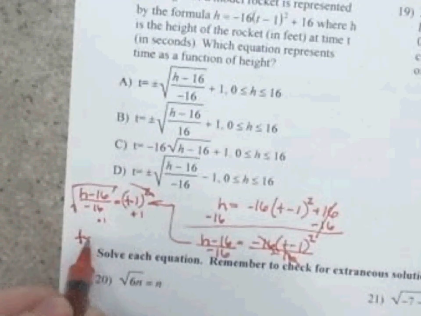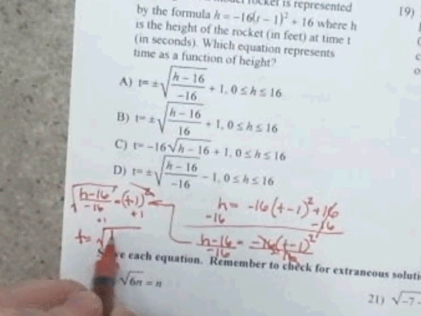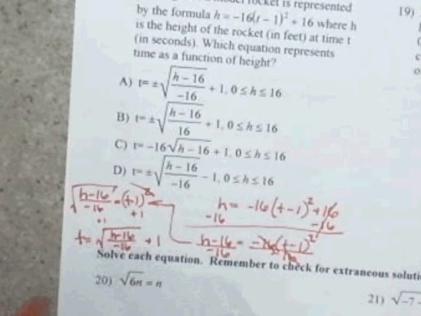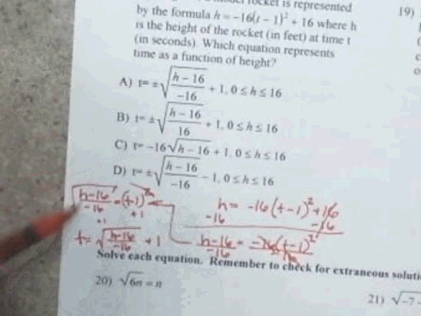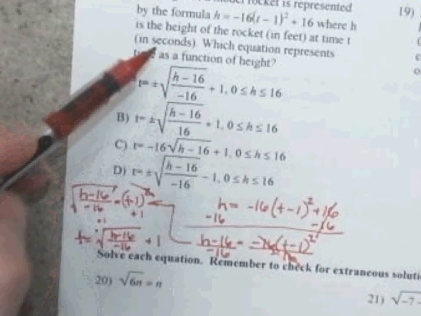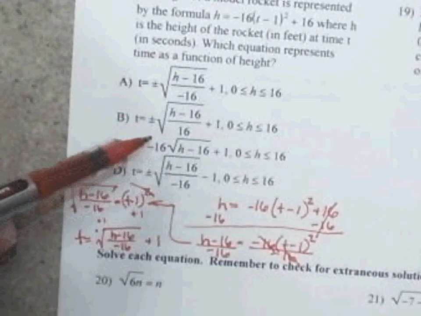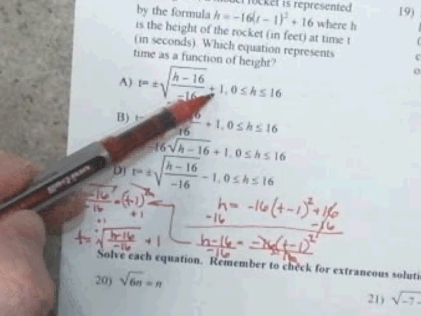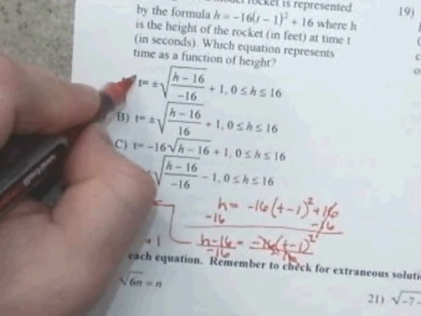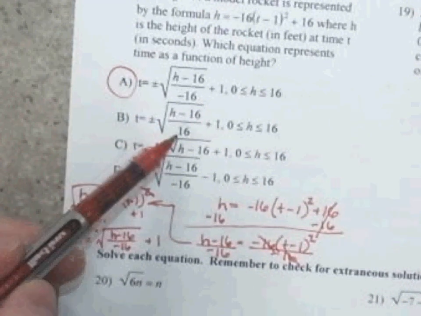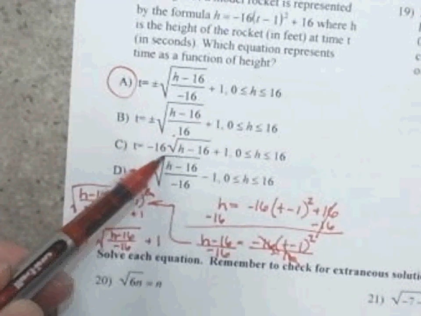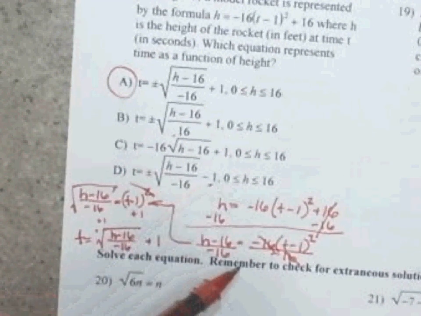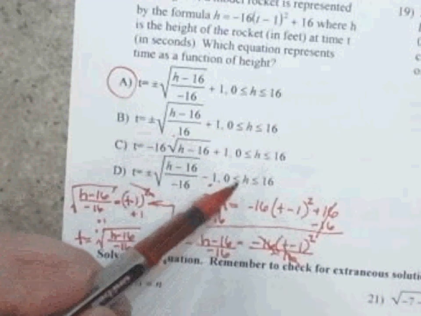So what we come out with is that t is equal to the square root of h minus 16 over negative 16 plus 1. So which one of these is that answer? We've got some plus or minus square roots of h minus 16 over negative 16 plus 1. So it looks like A is the answer. Let's look through the other ones. This one doesn't have the negative sign. This one has the negative 16 out here. This one has a minus 1 at the end, which is why it's wrong.